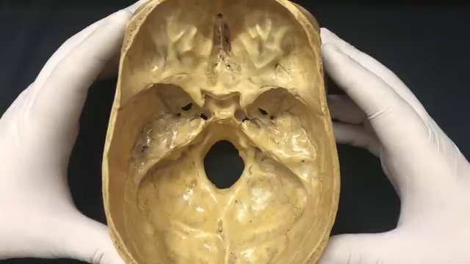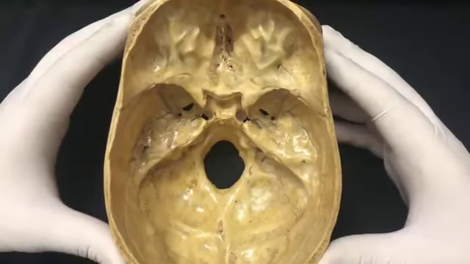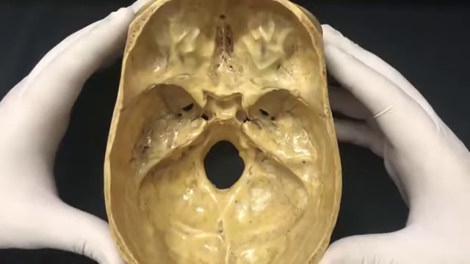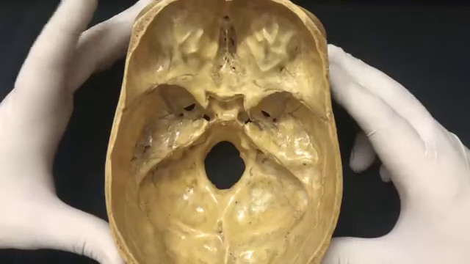So in the next section, we'll talk about the other part of the skull bone. We'll look into the orbit and the bones which are contributing to the different walls of the orbit.